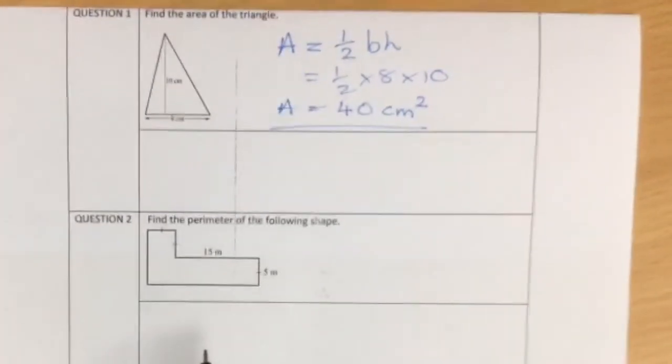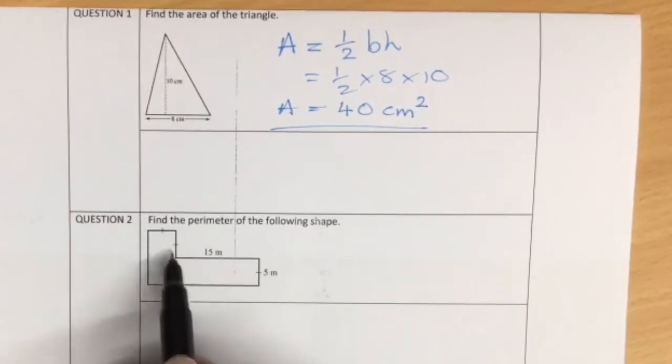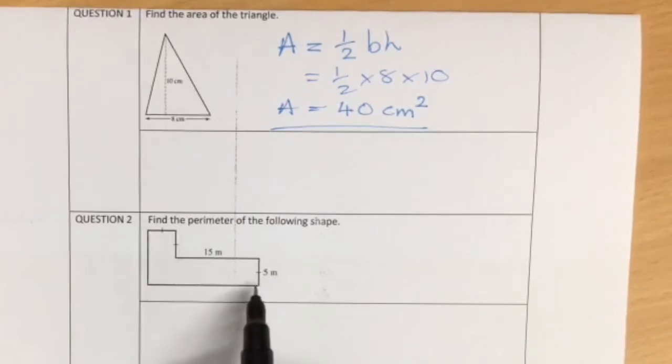The next question wants to find the perimeter of the following shape. However, the rule for perimeter is add up all the sides, but some of these sides aren't actually given to us. This one along the bottom, this one across the top, so we have to deduce what they are. You can see by these tiny little marks that they indicate that these are equal in side length, and they're also equal to this one over here.